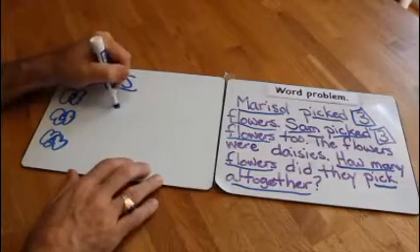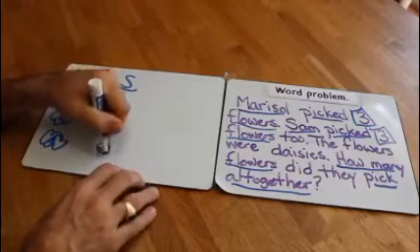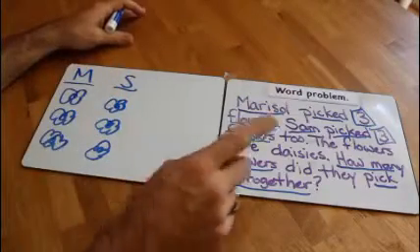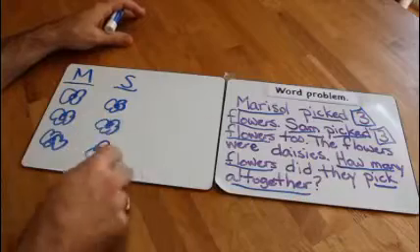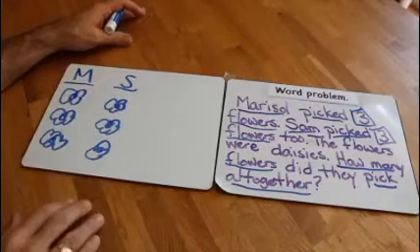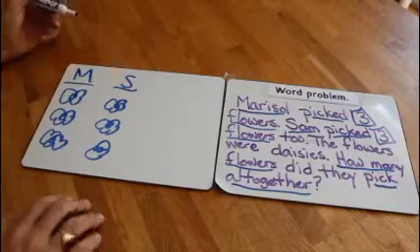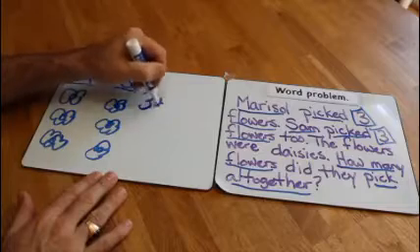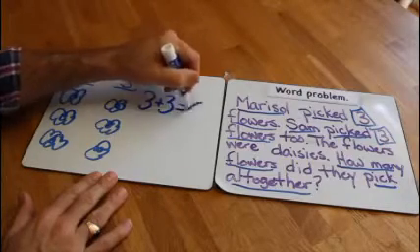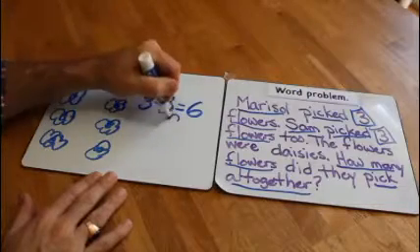So he's got 3. 1, 2, 3. How many flowers did they pick all together? We're putting it together. Our function is adding. 1, 2, 3, 4, 5, 6. Because 3 plus 3 equals 6. 6 what? Oranges? No. Flowers.